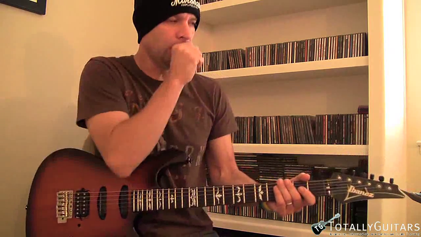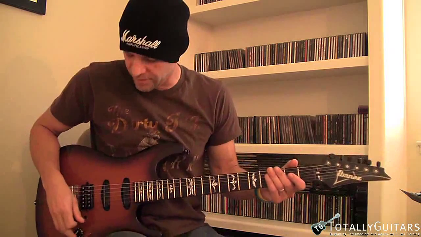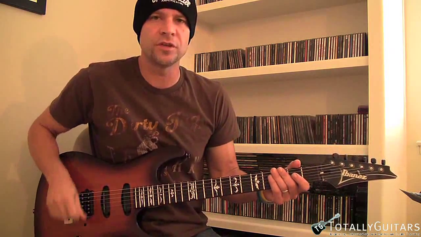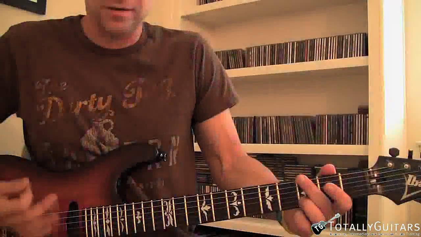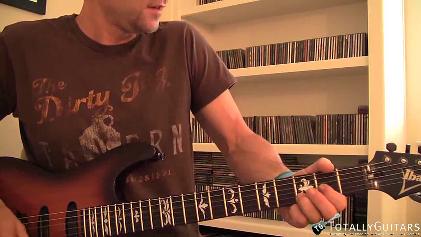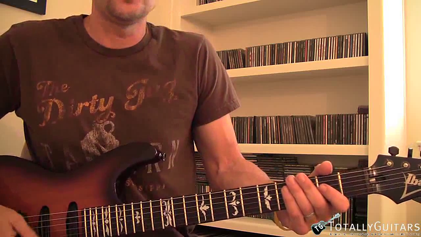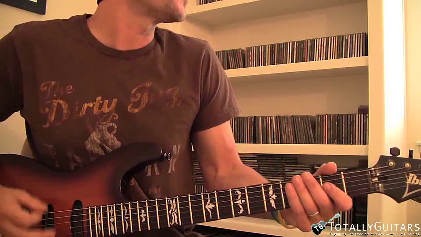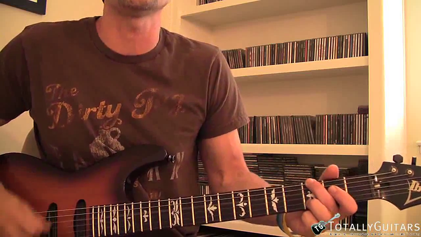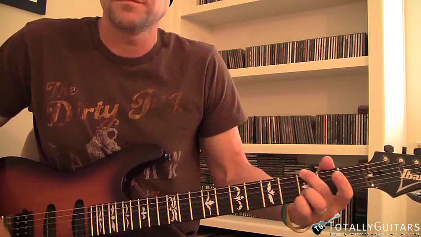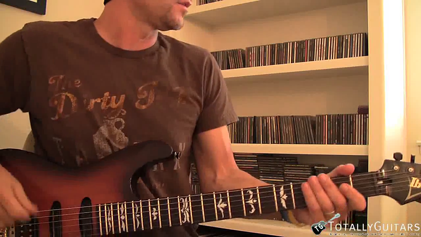Alright, and it starts on beat 1 with the G5 chord, so on the downstroke on beat 3, and then back to D, staccato on beat 4. So that last part would go 1 and 2 and 3 and 4. So let me play it slowly.